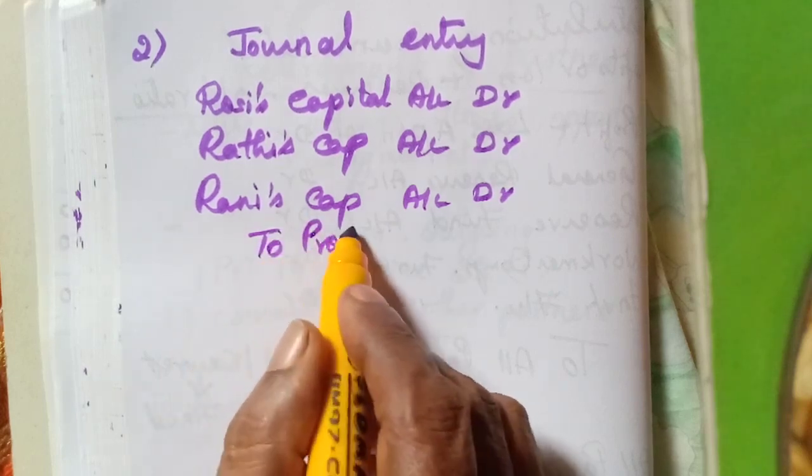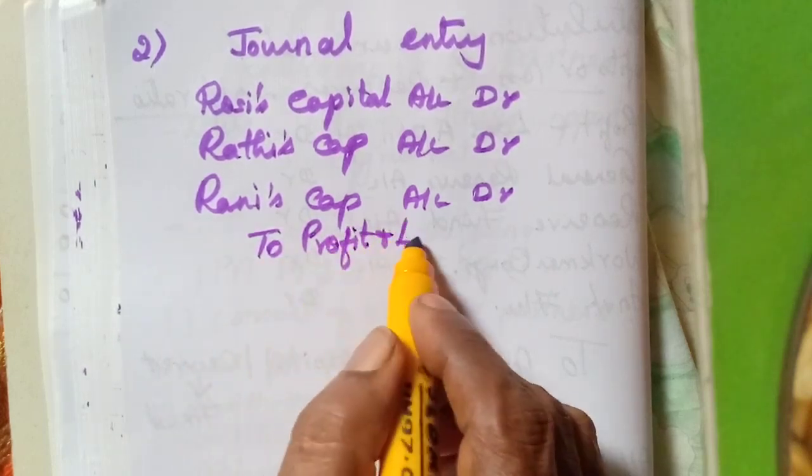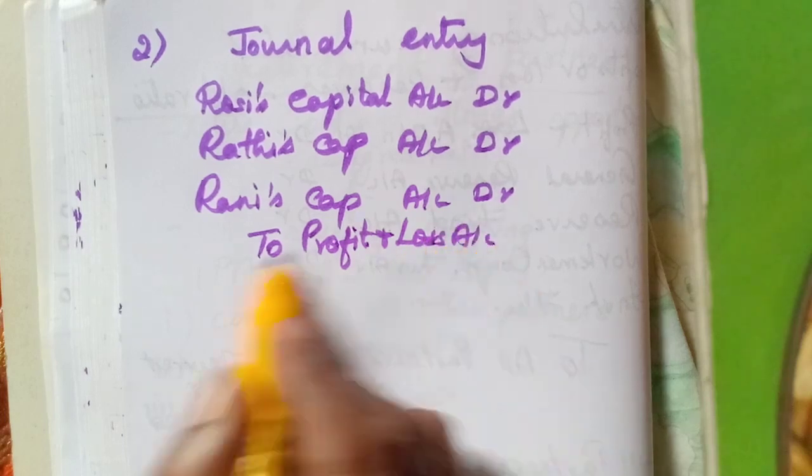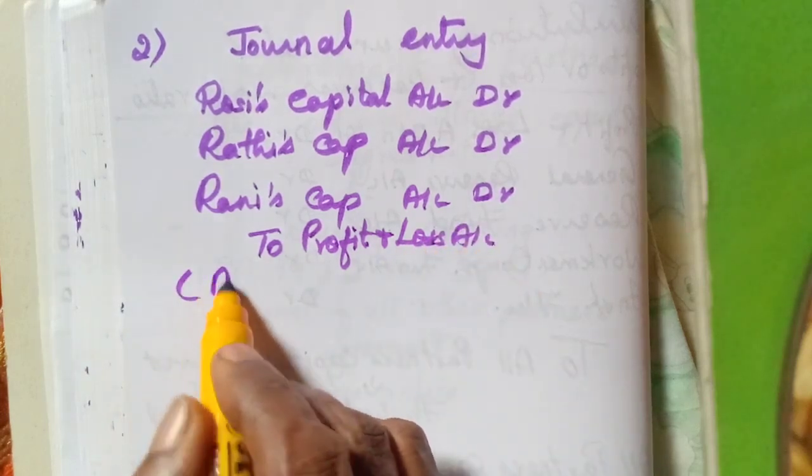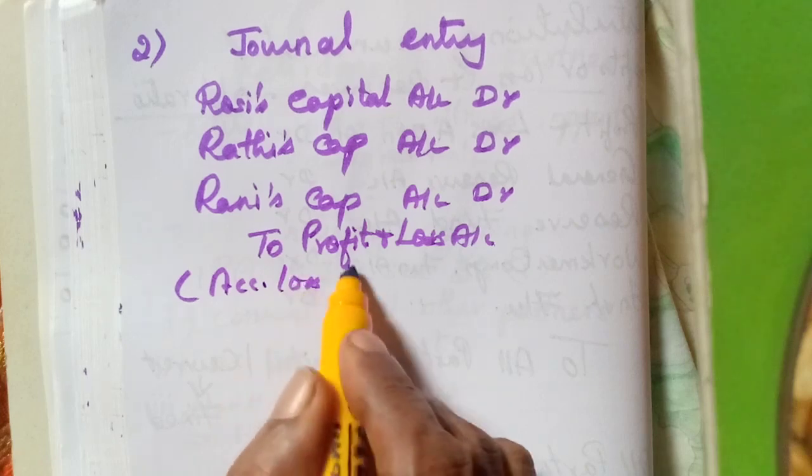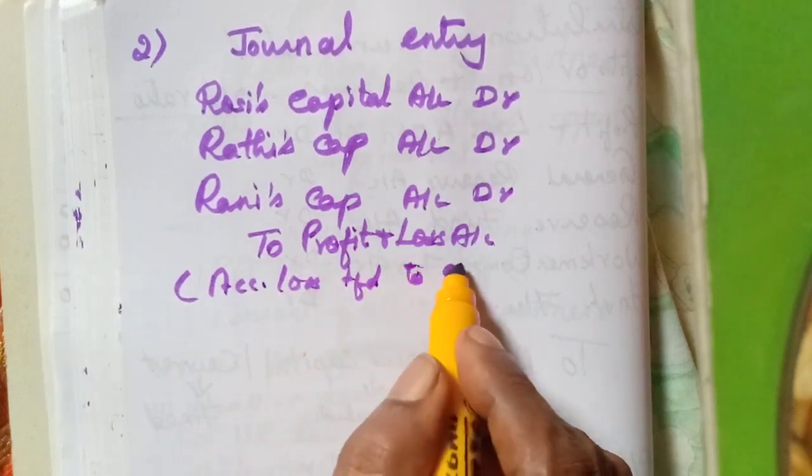You should not write 'to accumulated loss'. Okay, accumulated loss transferred to all partners.